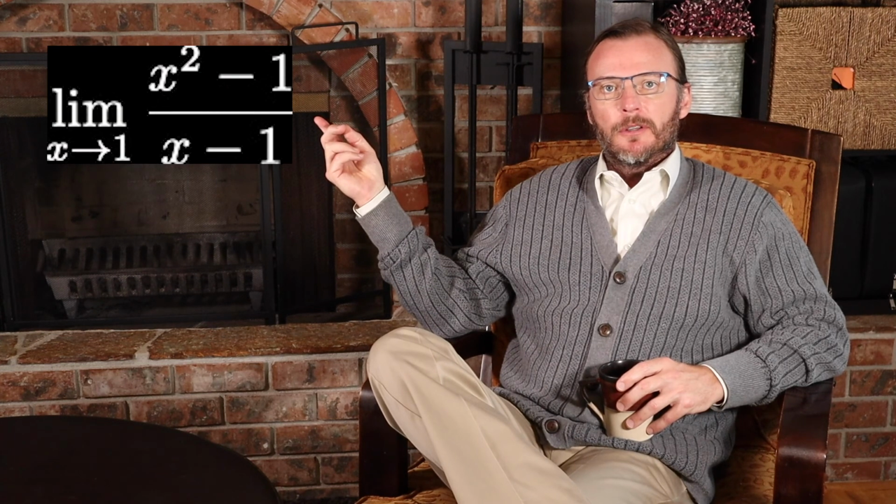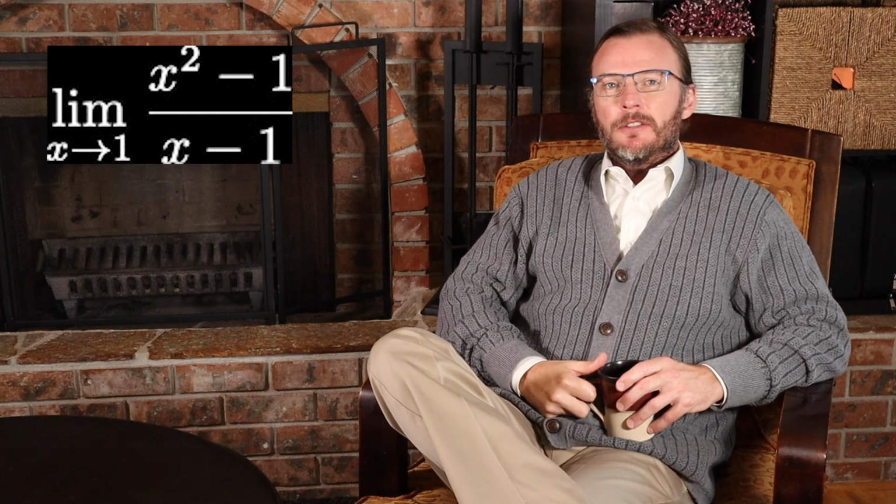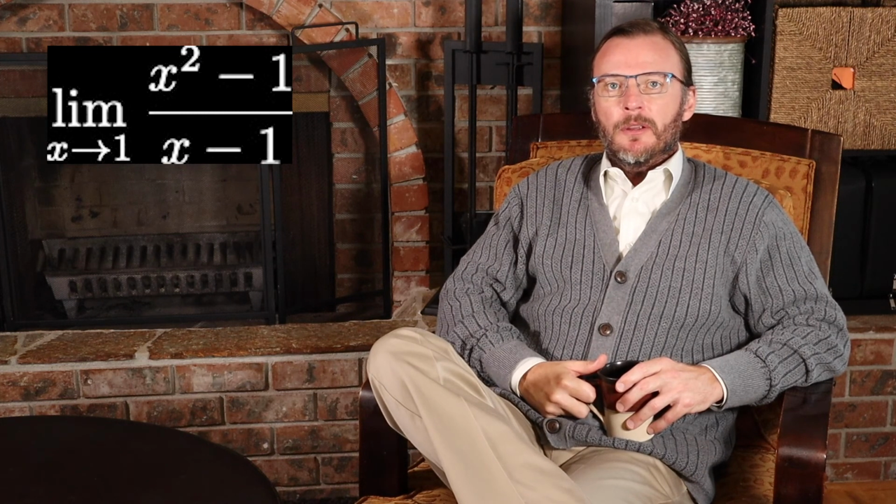You may remember some of these examples from way back. For example, the limit as x approaches 1 of x squared minus 1 over x minus 1. Now this limit wasn't terribly difficult to evaluate, but you do recognize that we had to do some algebraic simplification so that we could evaluate the limit of the simplified version by direct substitution.